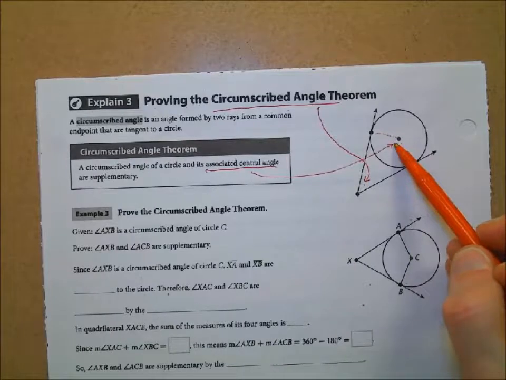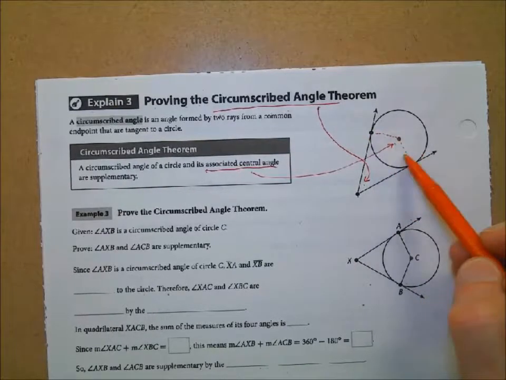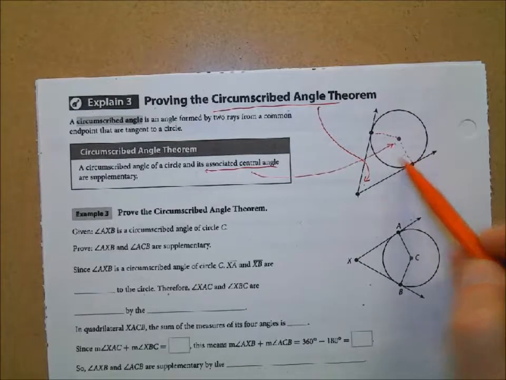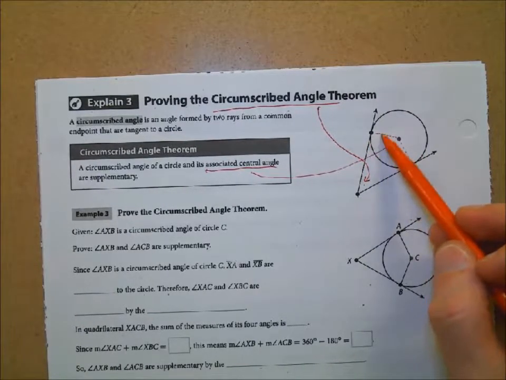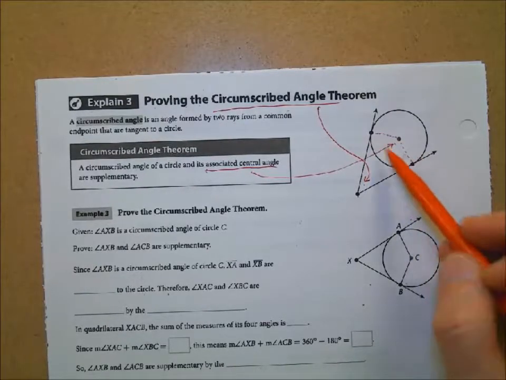So we know that this angle and this angle are going to add up to 180 degrees. All right? What do we know about this angle right here and this angle right here? They're going to be what? What measures will these be?